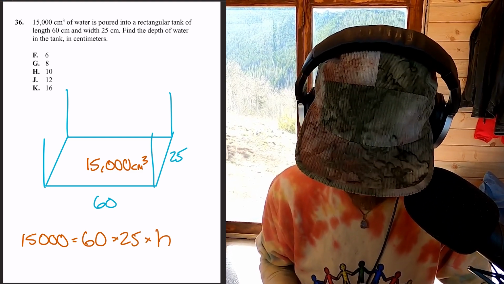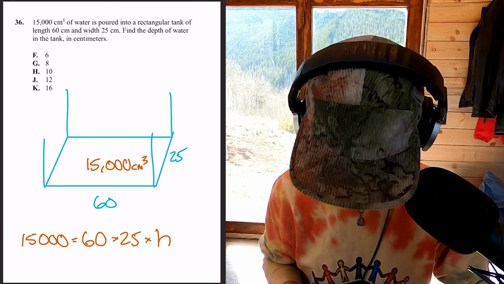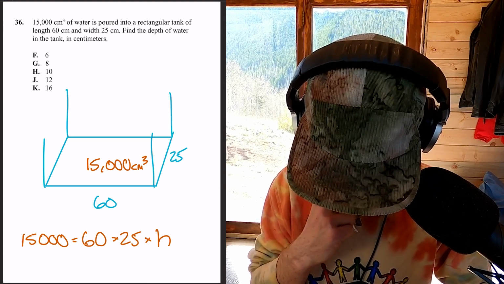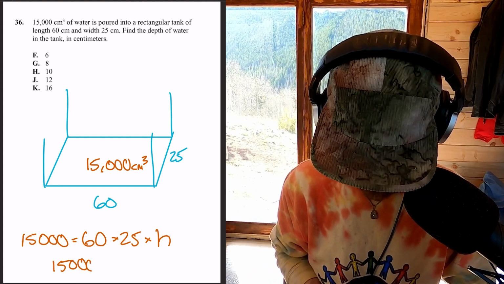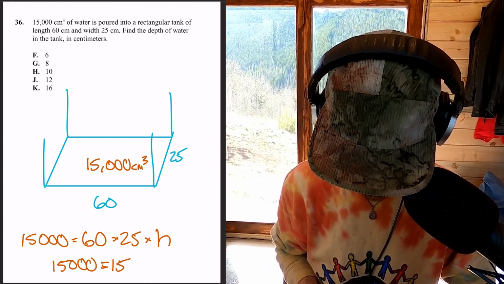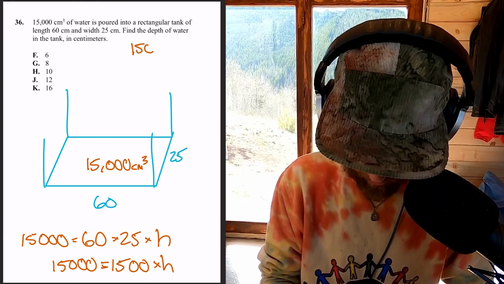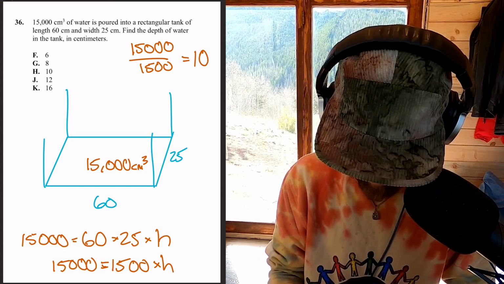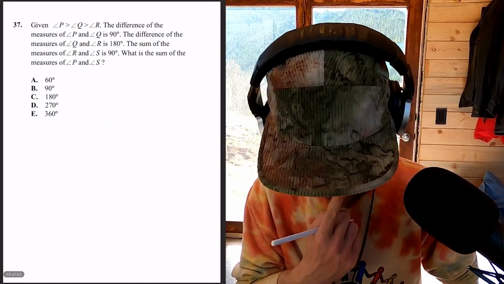So length times width times height. So 60 times 25 is what? 6 quarters is $1.50 plus a 0, 150. So 1,500. So 15,000, that's nice, equals 1,500 times h. 15,000 divided by 1,500 is 10. H is 10. Lovely. Okay.